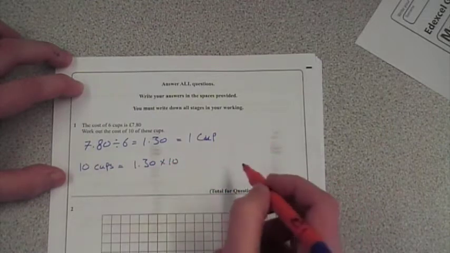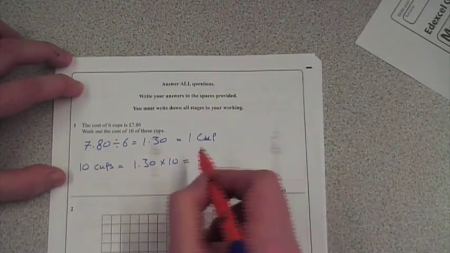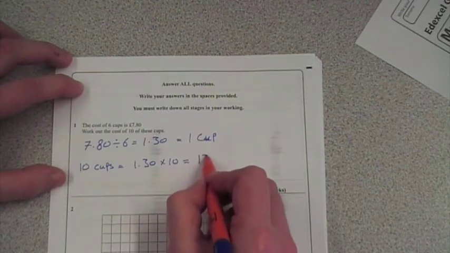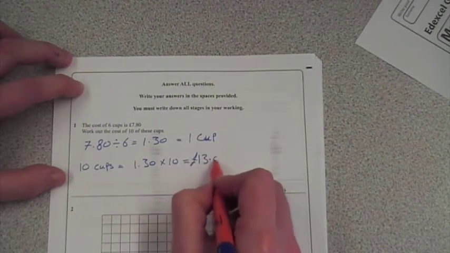So that means that 10 cups equals £1.30 multiplied by 10, and our answer for that is £13.